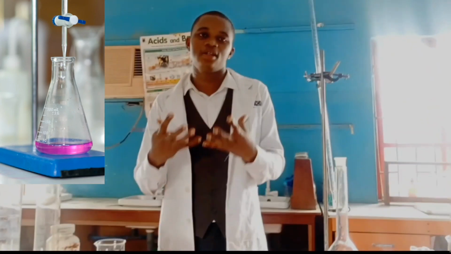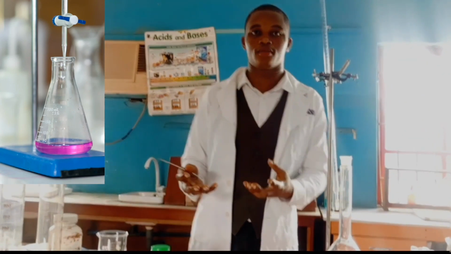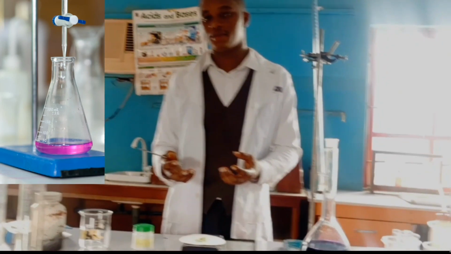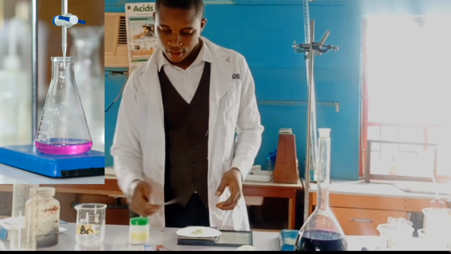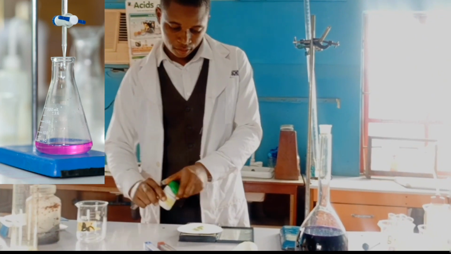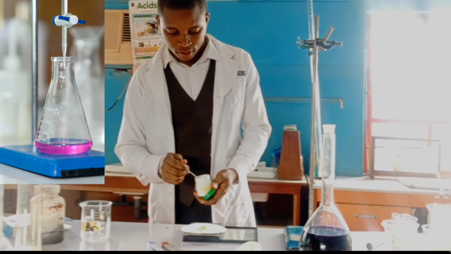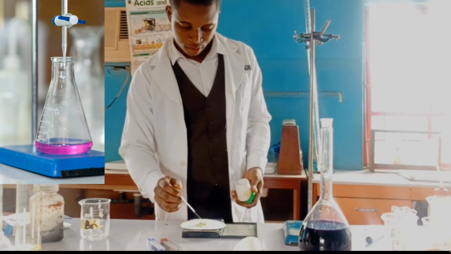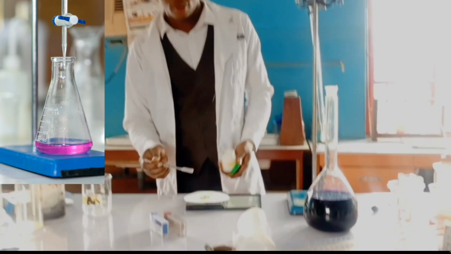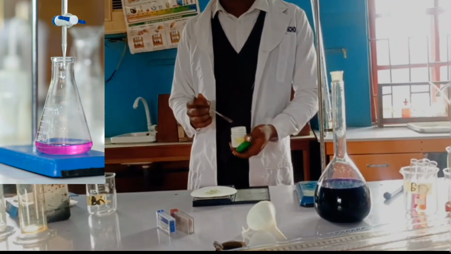So I would like to prepare just a small portion of iron sulfate. In order to do that, here I have the iron sulfate already measured, which is 2.52 grams.